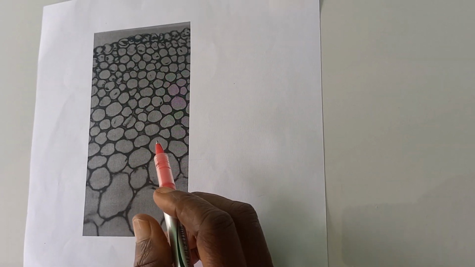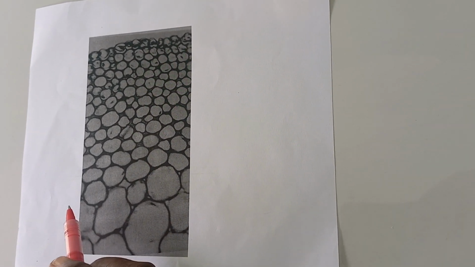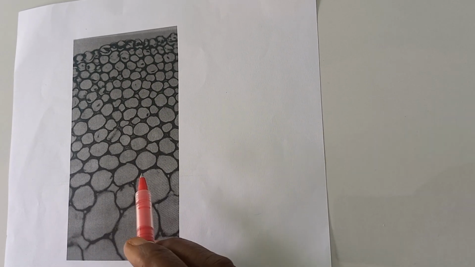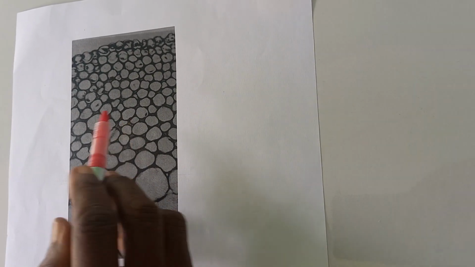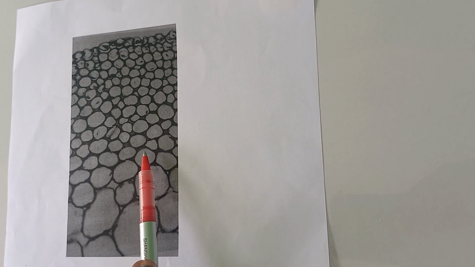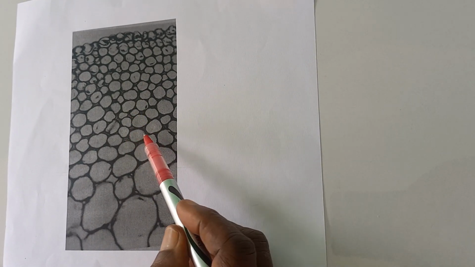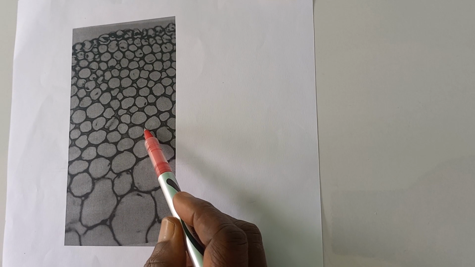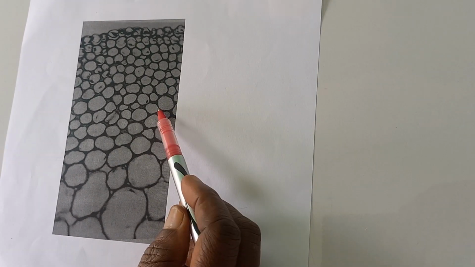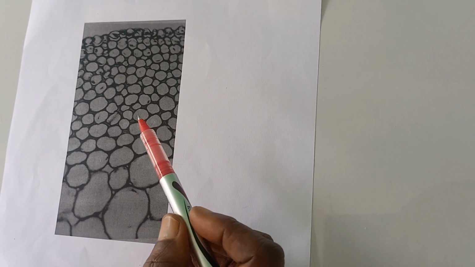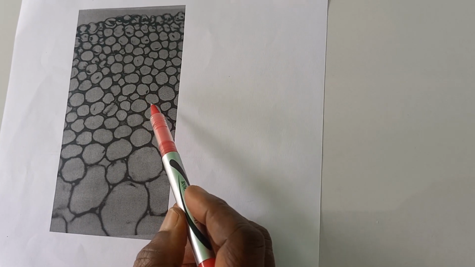We want to do the TS of Collenchyma tissues under the optical microscope at high power. This is Collenchyma tissue here. The walls here are thickened, not thickened. So this is what we are going to do.